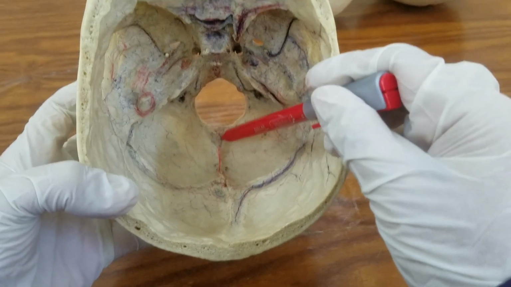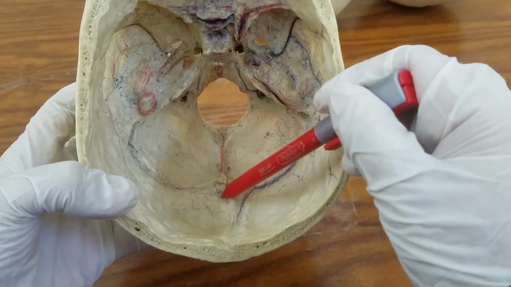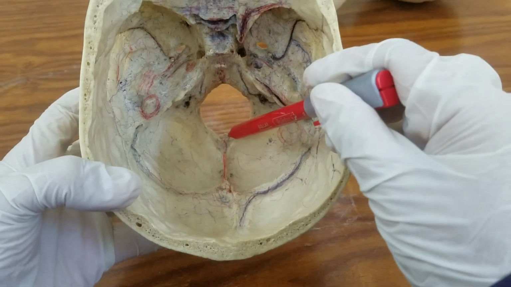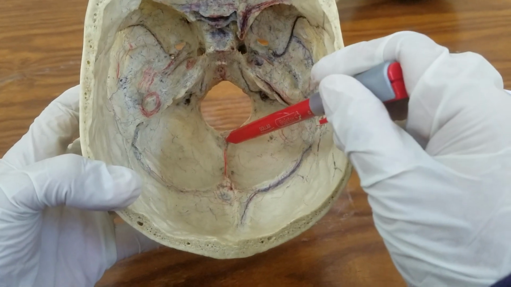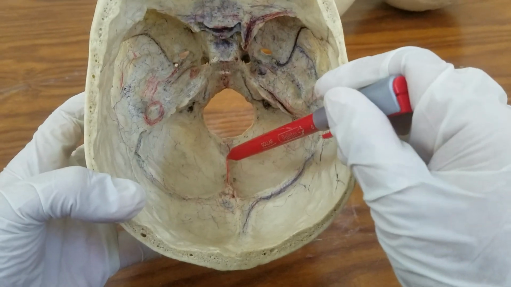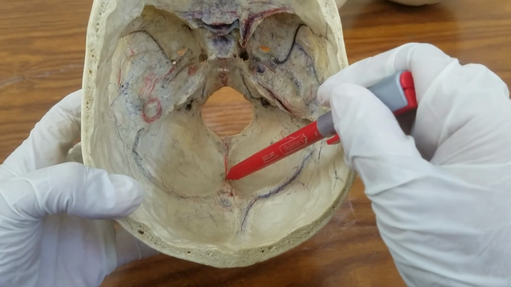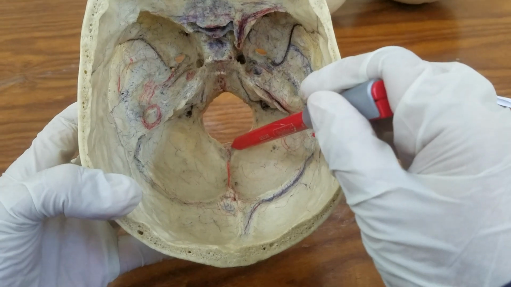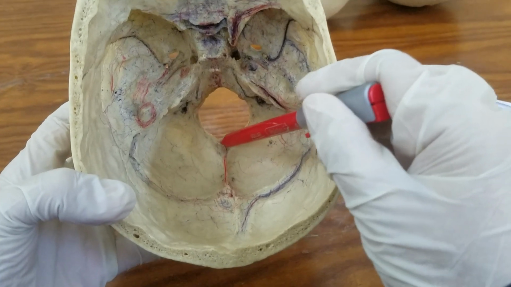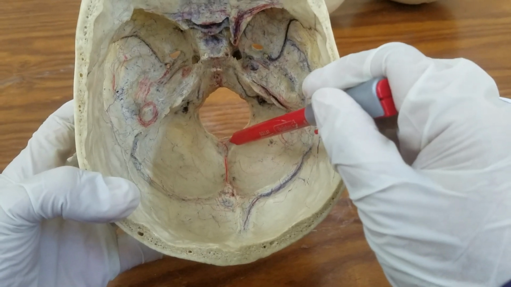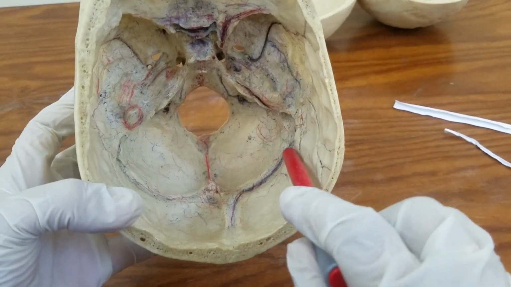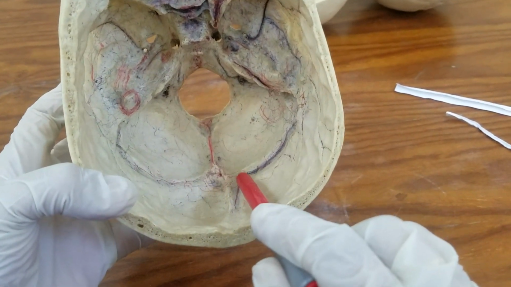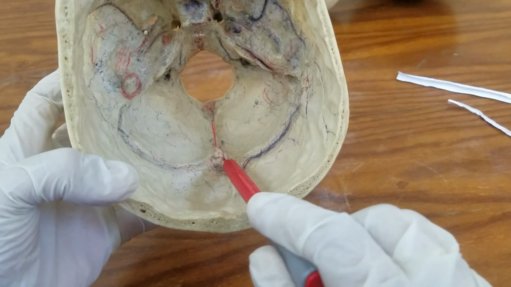This crest-shaped structure which extends from the protuberance towards the foramen magnum is called the internal occipital crest, and where it meets the foramen magnum, it forms a shallow fossa which is called the vermian fossa. Now if we look at the transverse sulcus, they start near the confluence of sinuses.